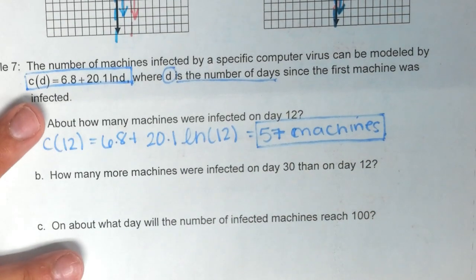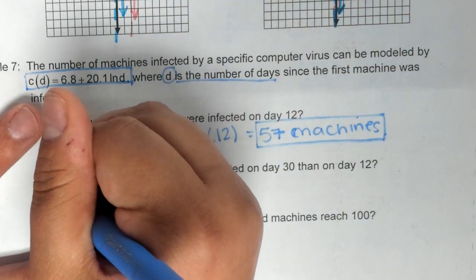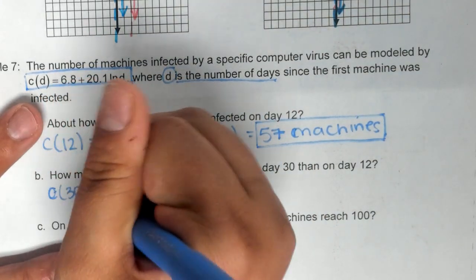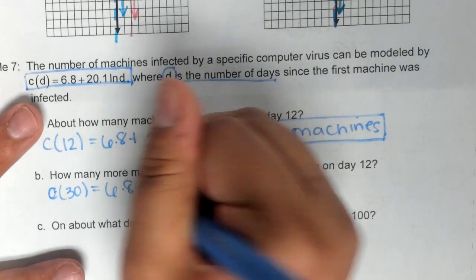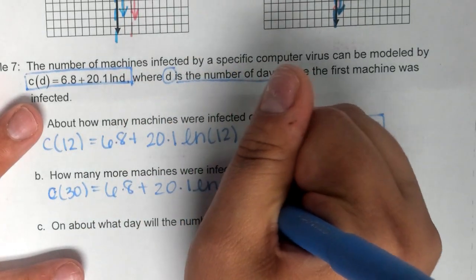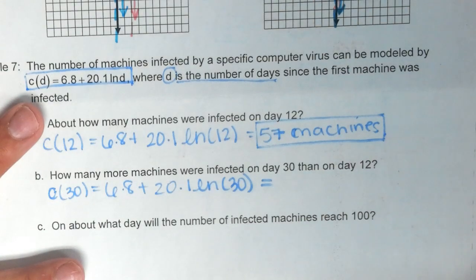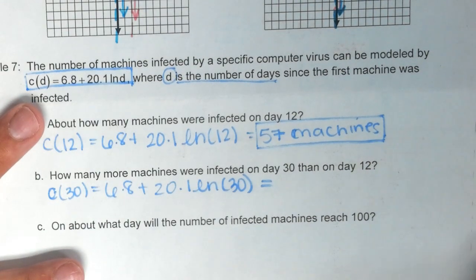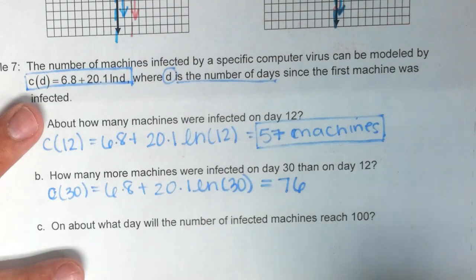Alright, next question. How many more machines were infected on day 30 than day 12? What do I need to do? I'm going to find C of 30, which is 6.8 plus 20.1 natural log of 30. And if I plug 30 into Desmos, I get 75.1. Then how many machines are infected? 76. Because if a machine is 0.1 infected, don't you think it's infected?